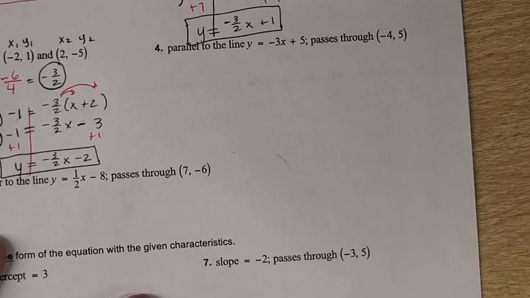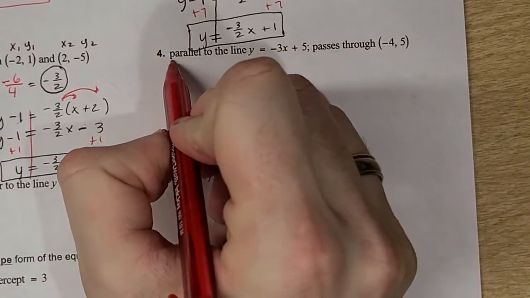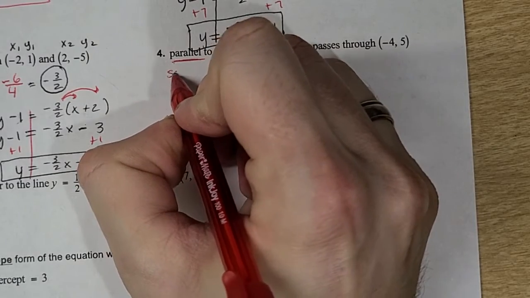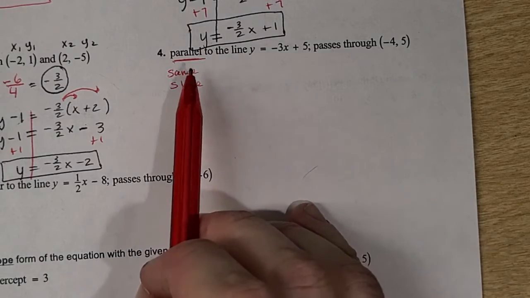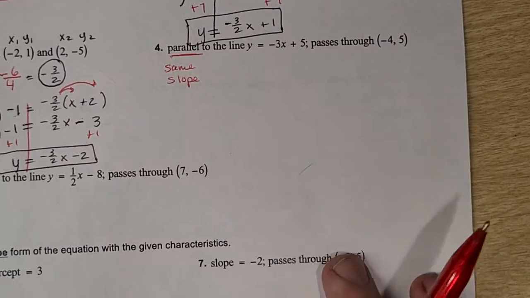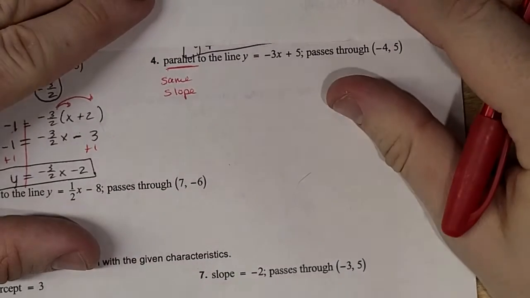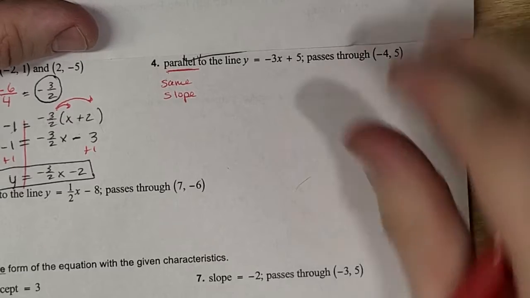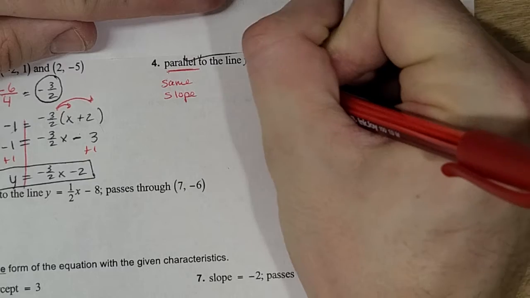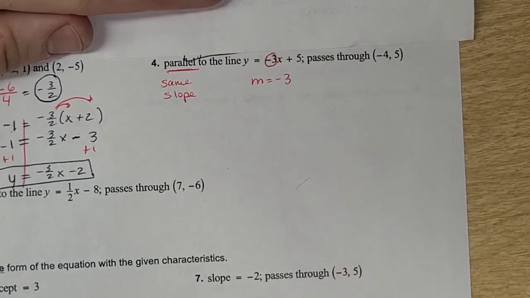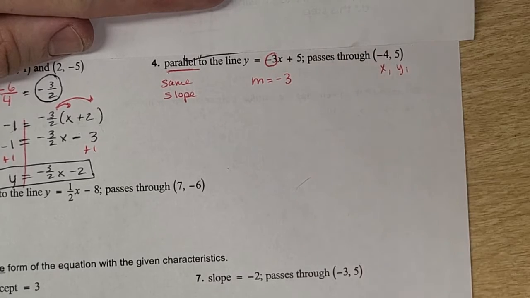All right, over to number 4. So now we are getting into parallel and perpendicular lines. Don't forget, for parallel, all you need to remember is same slope. So that means whatever the slope of this line is, it's going to be the exact same as the slope of my line that I'm trying to find right now. Let's cover that up. Okay. So I can come up here and say, well, I know the slope of this line is negative 3. So the slope of my line is going to be negative 3 because they're parallel. And then I know it passes through this point, aka my x1 and my y1.